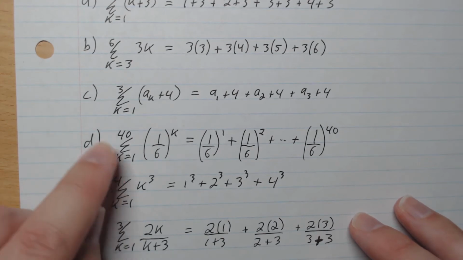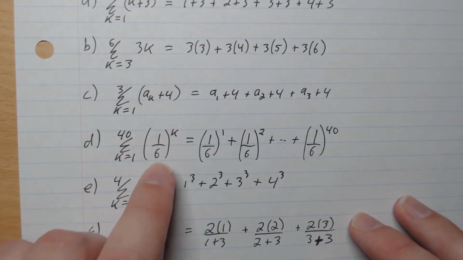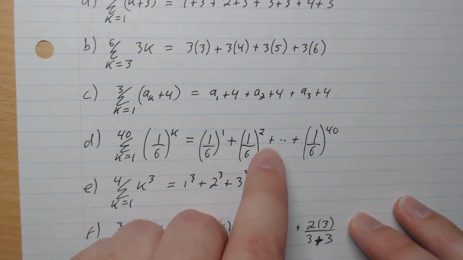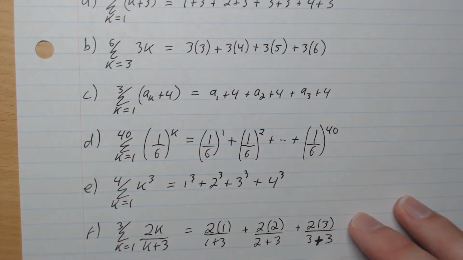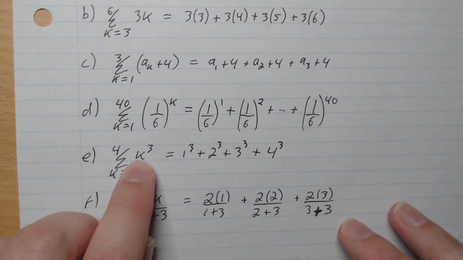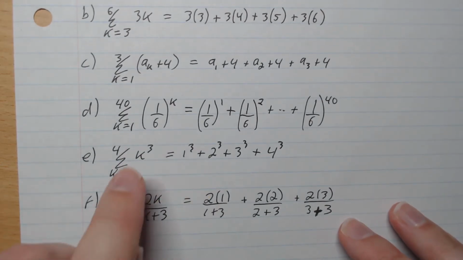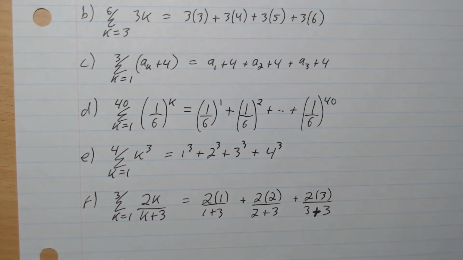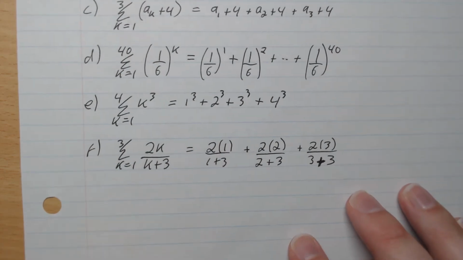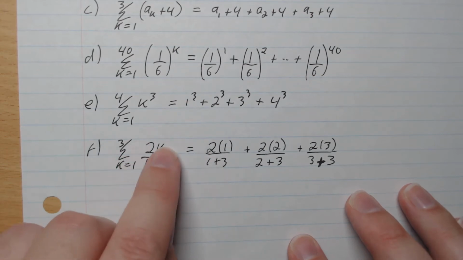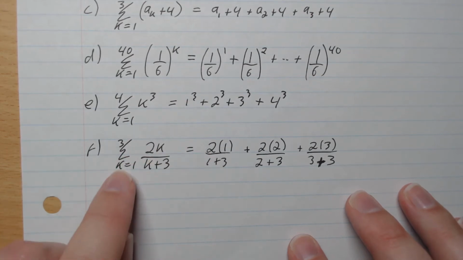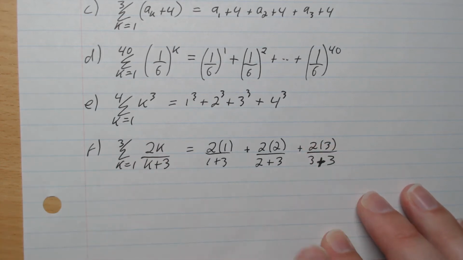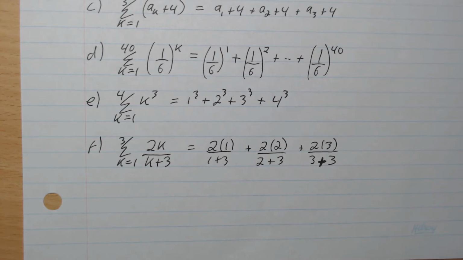D, from 1 to 40, so 1 over 6 to the 1 plus to the 2 plus dot, dot, dot to the 40 like that. E, plug in 1, so 1 cubed plus 2 cubed plus 3 cubed plus 4 cubed like that. F, k equals 1, so 2 times 1 over 1 plus 3, plug in 2, 2 times 2 over 2 plus 3, plug in 3, 2 times 3 over 3 plus 3 like that.